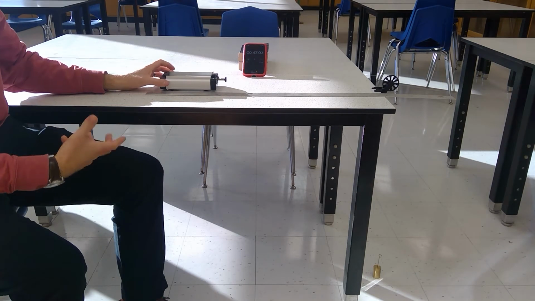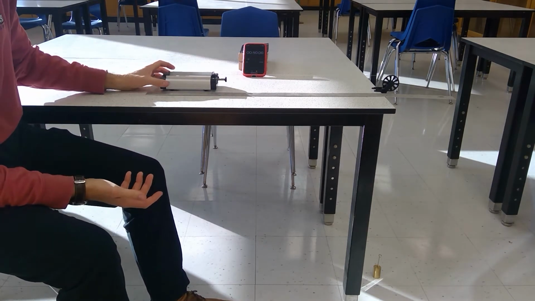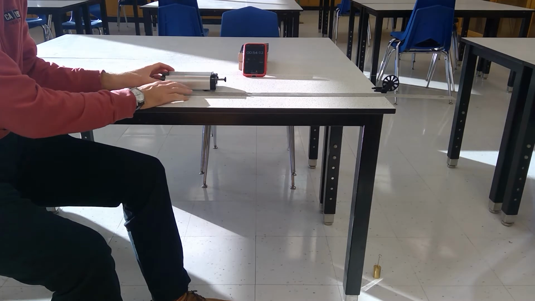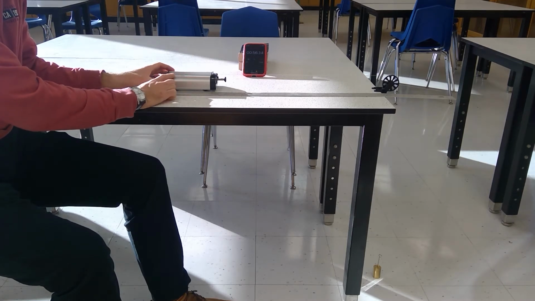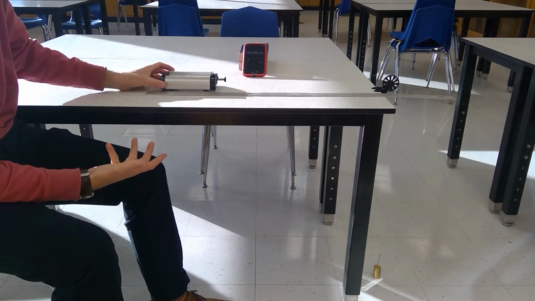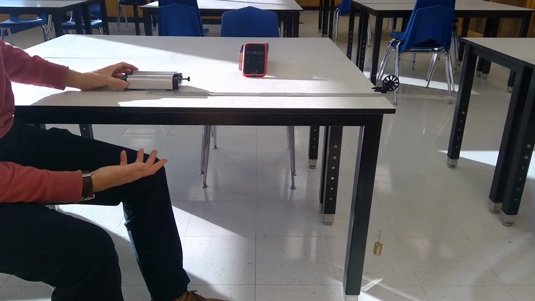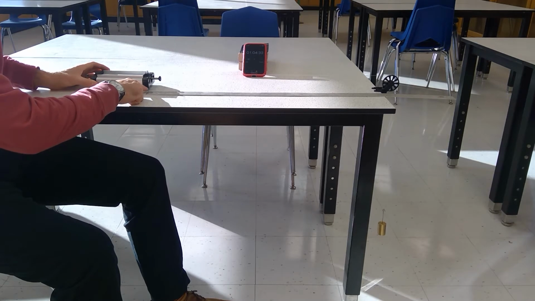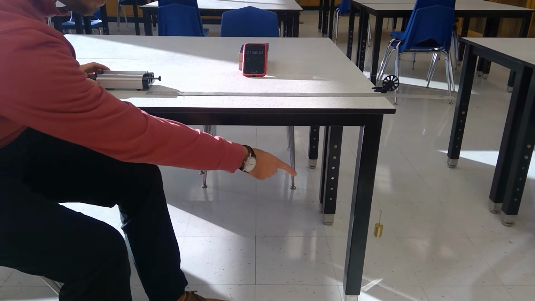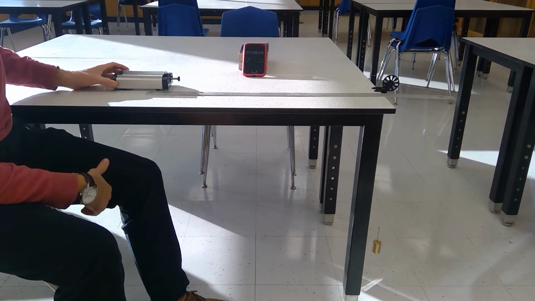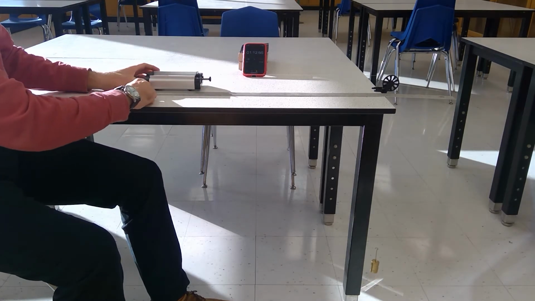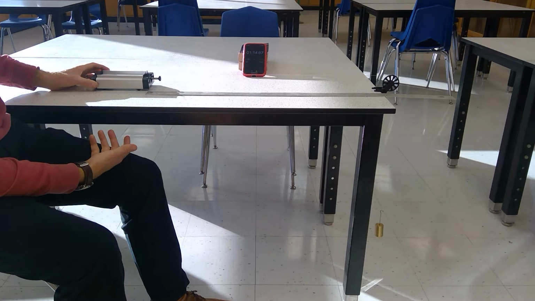The ultimate goal here, this is the problem at hand. I want to find the mass of this. In order to find the mass of this, what I'm going to do is pull this back. From here until the mass hits the ground is 20 centimeters. So I can see that here. So what I can do is release this.